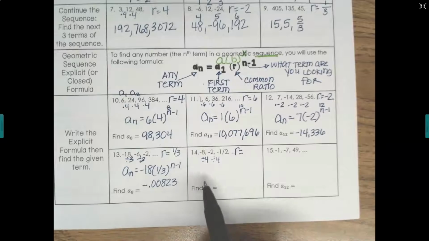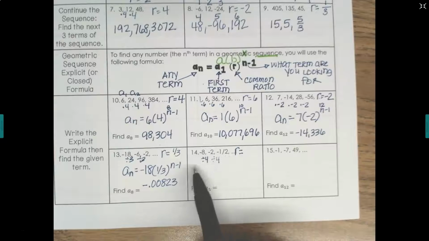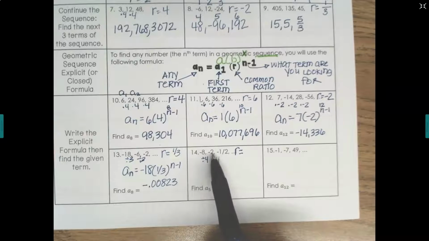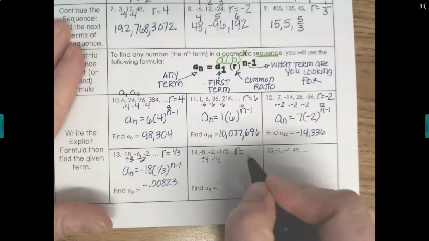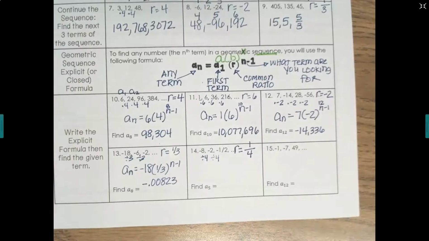So on number 14, we have all negative numbers. So what we're going to be working with is a positive number, but they're getting smaller. So that really means we have to be dividing. So 8 divided by 4 is negative 2. Negative 2 divided by 4 is negative 1/2. So we're dividing by 4. So we would write divided by 4 and just put the 1 as a placeholder in the top.